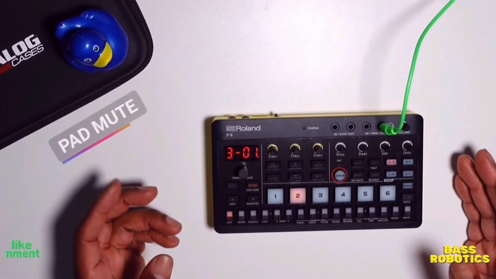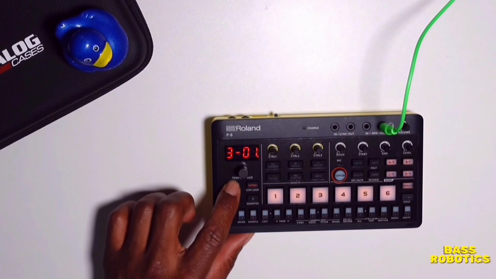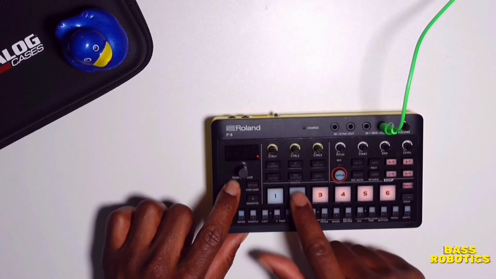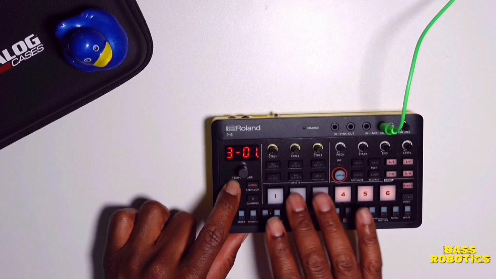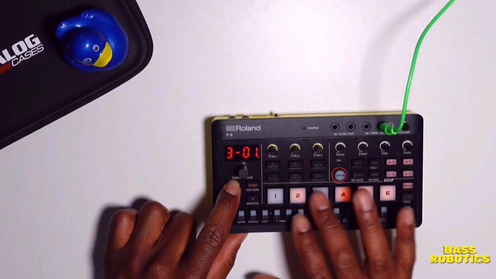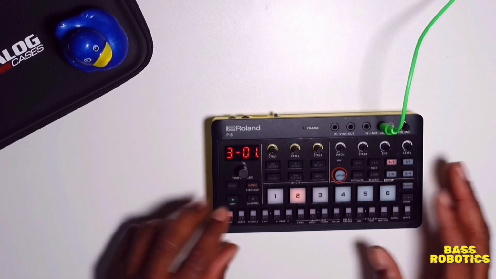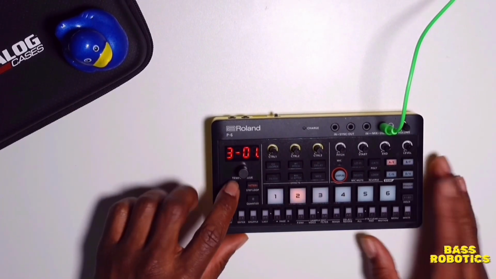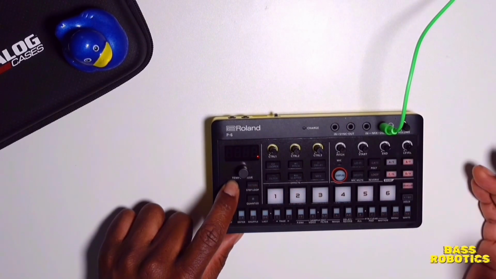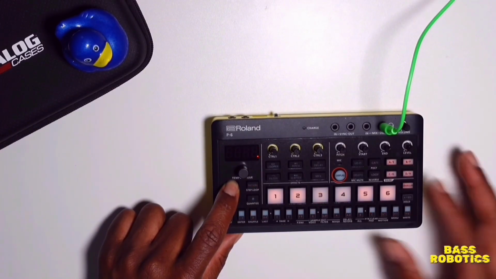I want to mute a pad, I just hold shift and hit the pad. If I want to mute a bank, it's the same concept. I just hold down shift and tap the bank key, and that will mute the entire bank.